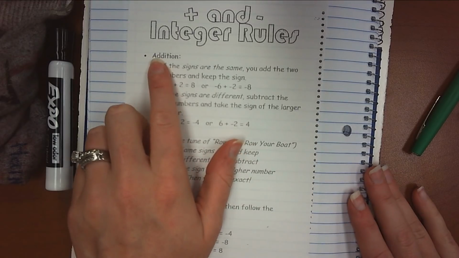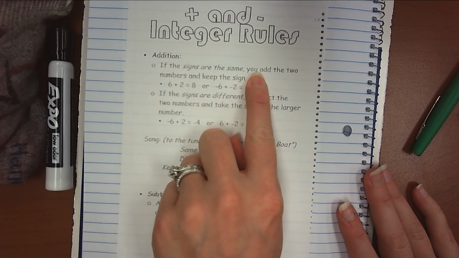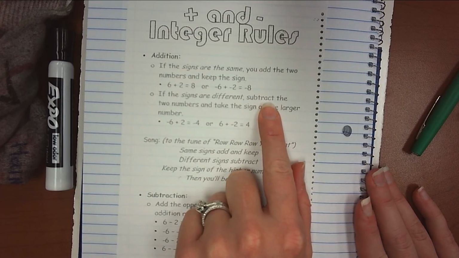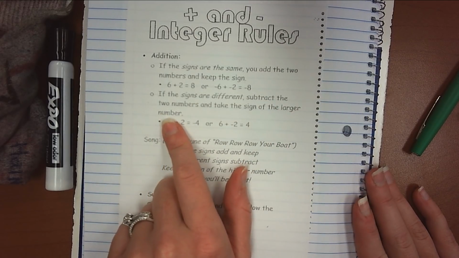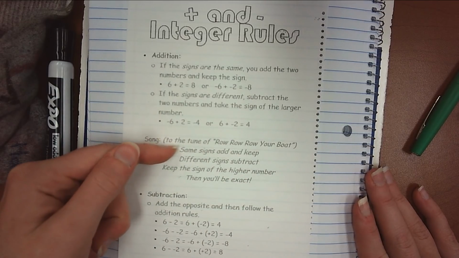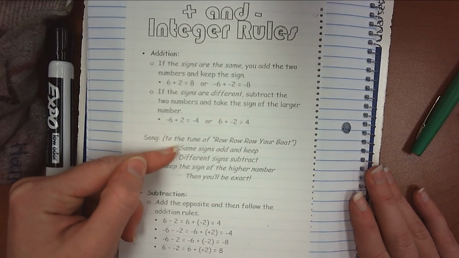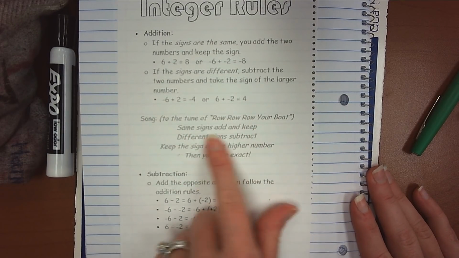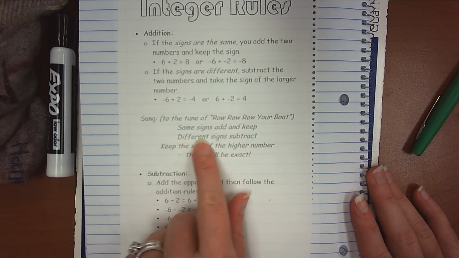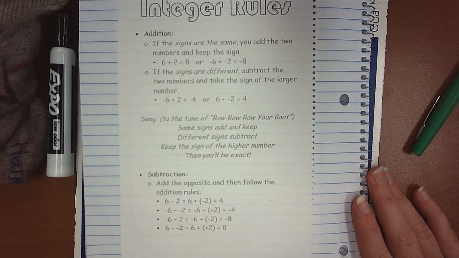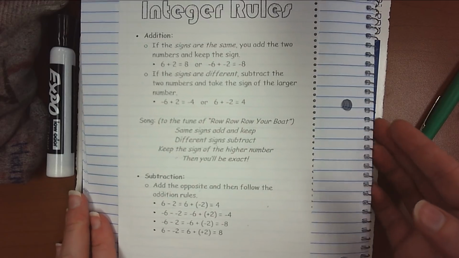Remember that for addition, if signs are the same, we add and keep. Different signs, subtract, and take the sign of the number with more. Or we had a little silly song. Some of you might be deciding maybe it's time to try a silly song for Row, Row, Row Your Boat. Same signs add and keep, different signs subtract. Keep the sign of the higher number, then you'll be exact. So it's totally up to you.